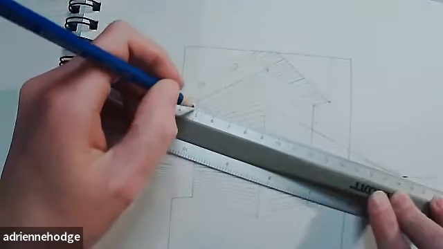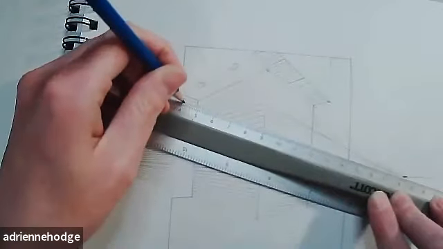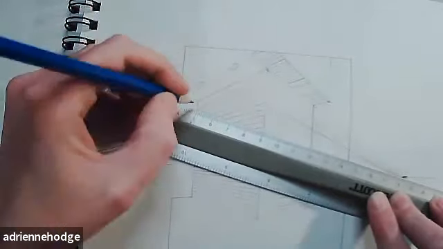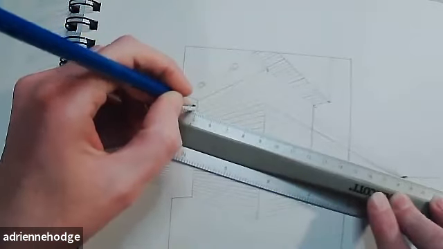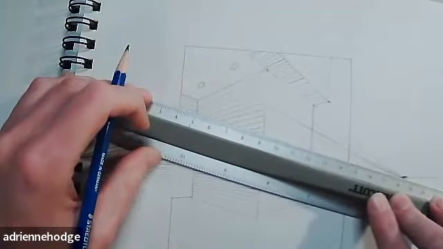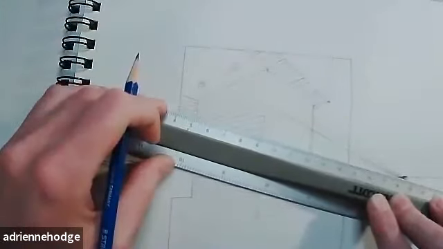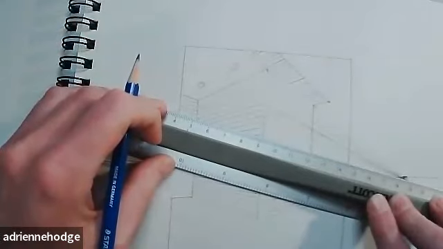You could, for continuity's sake, line them up with the other lines on the garage door here, so they make like a little V every time with these lines, since that's what they do in the photograph.